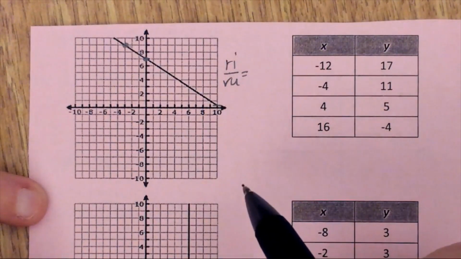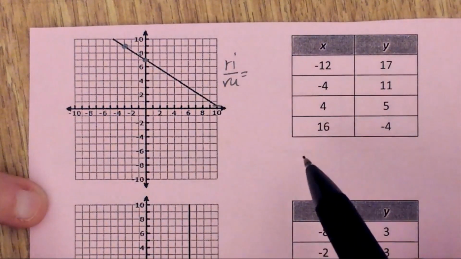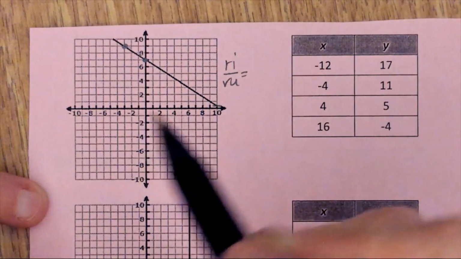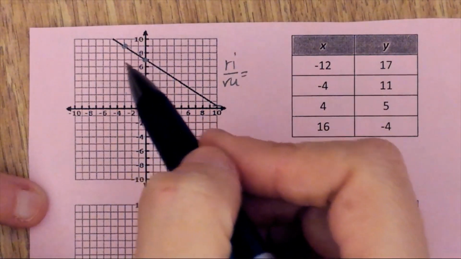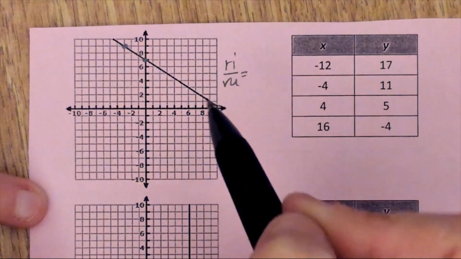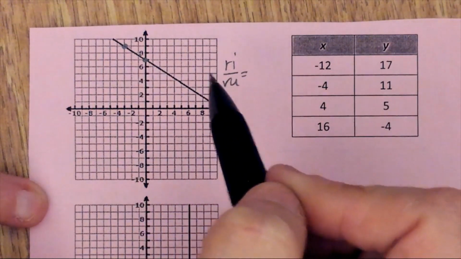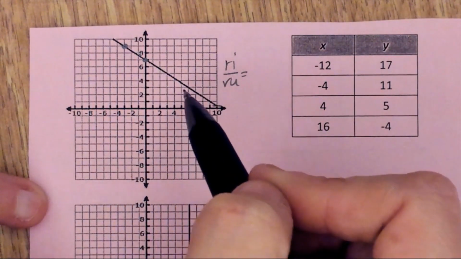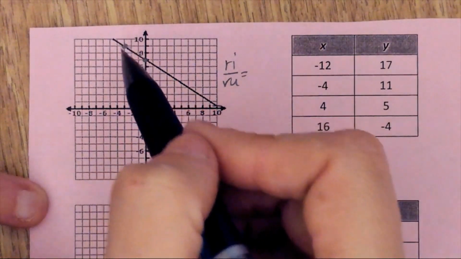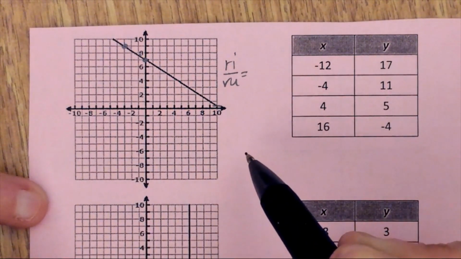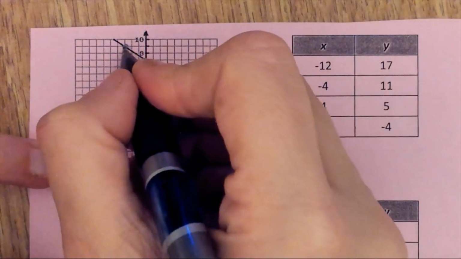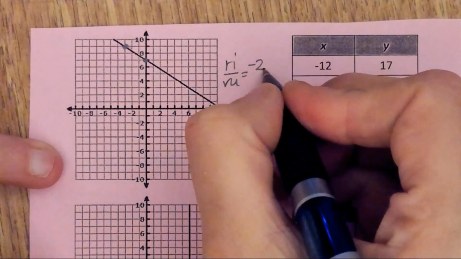When I'm looking at rise over run on a graph, I plot as many points as I can to make sure that every time I plot that slope, I stay on the line. If I'm wrong, eventually I'll start making another line, going off in another direction, and it won't be a perfect line. So when I look at this one, my rise is down 2.